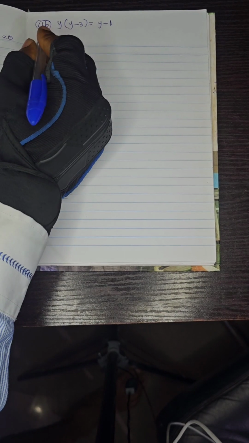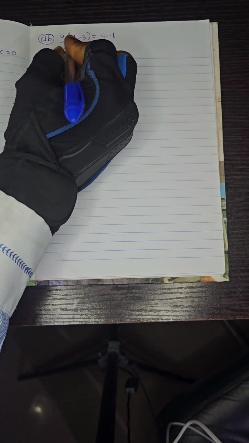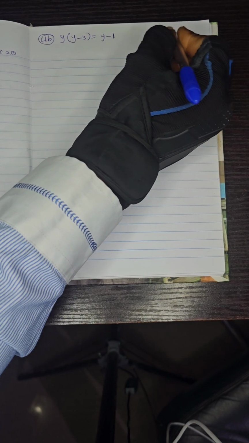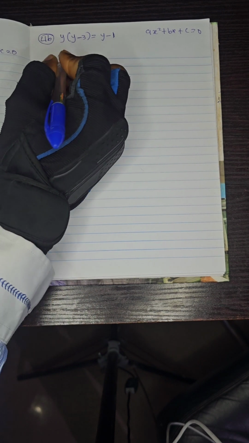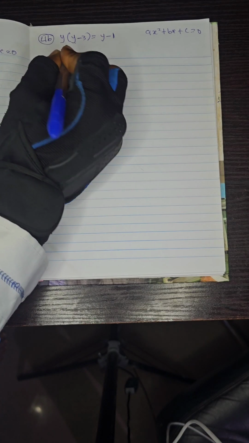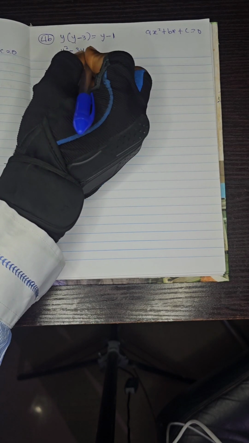Let's solve another example so that we'll use it to refresh our memory on this. This is exercise 3A, number 4B. This is the question. So the first thing we are going to do is put this in this form. First, let's open up the bracket. We have y times y, we have y squared minus y times 3, 3y, is equal to y minus 1.